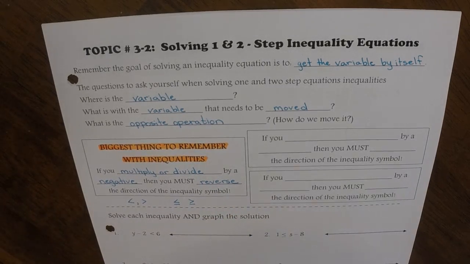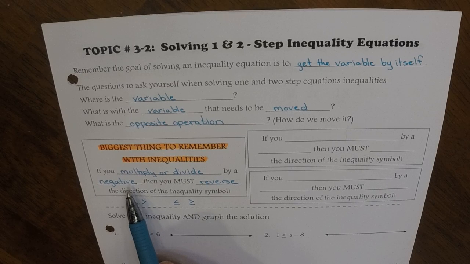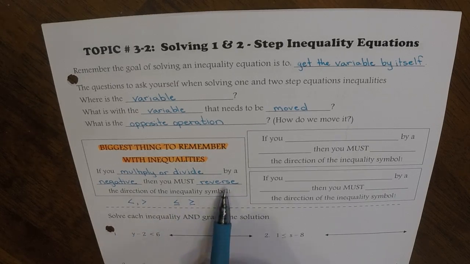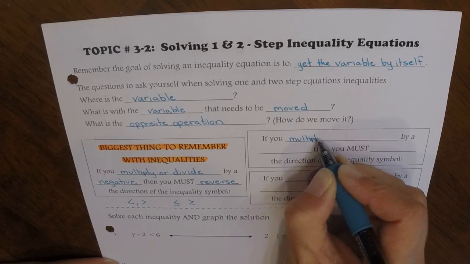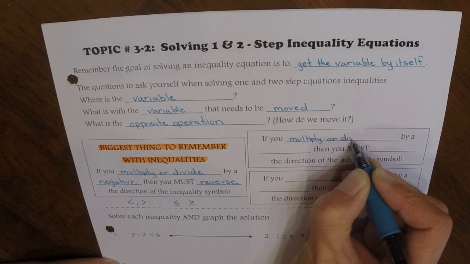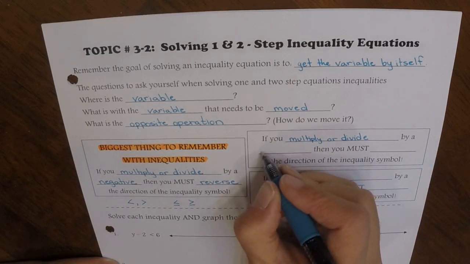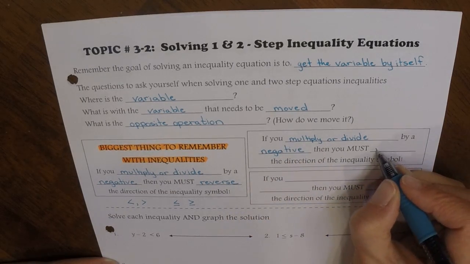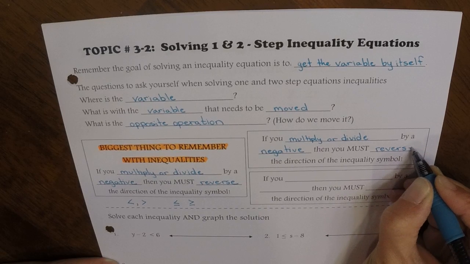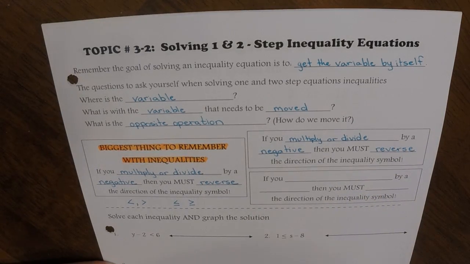And this is what you figured out in that lab that you were doing. All the ones that were false were multiplying or dividing by a negative. And in order to make it true, I had to reverse or switch the inequality symbol. So again, if you multiply or divide by a negative number, then you must reverse the direction of the inequality symbol.